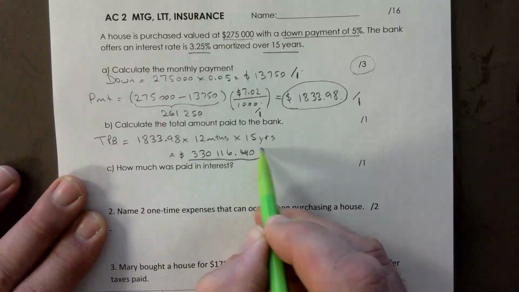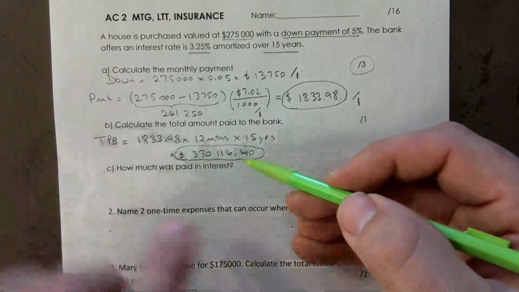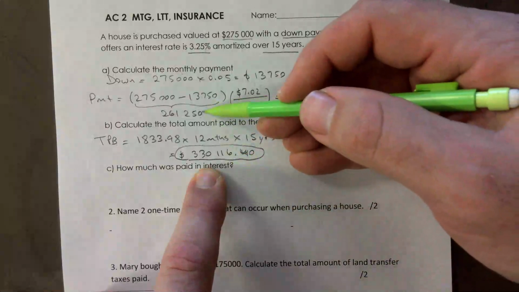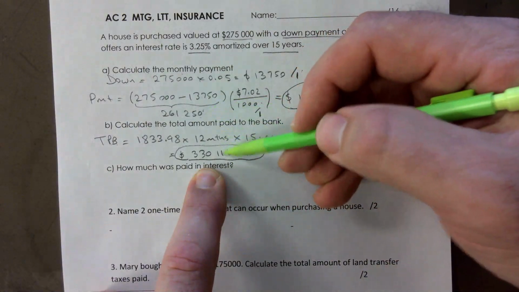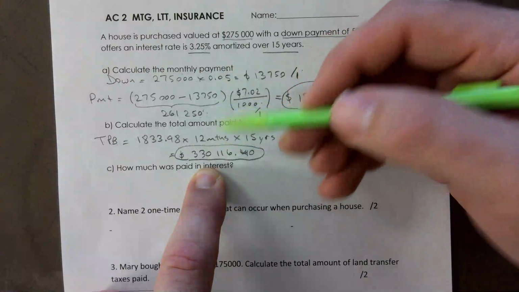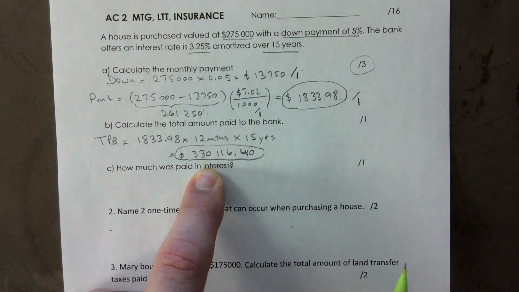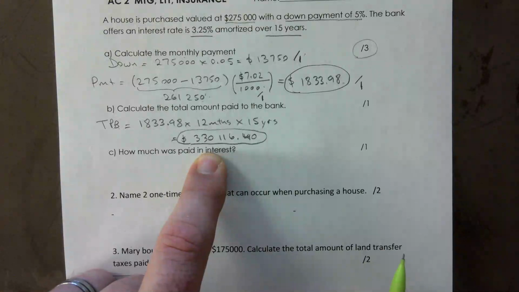Always ask yourself, does this make sense? It should always be more than what you borrowed, right? So if this isn't bigger than what you borrowed, then there's something wrong. Okay. So that's a mark.